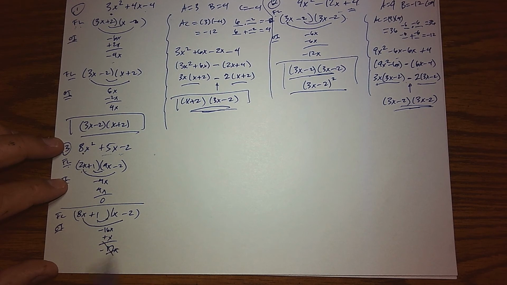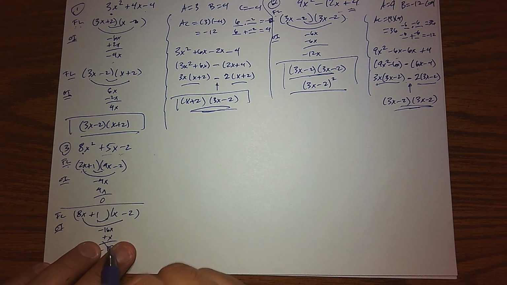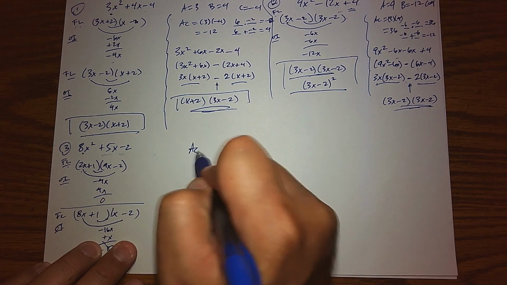So that's off too. So here's what I'm thinking, right? Here's what I do when I'm factoring. I'm saying, man, I'm stuck. I've tried two things. Neither one really worked. There's probably a lot of other combinations, but I'm tired of guessing. So let me go to the AC routine.